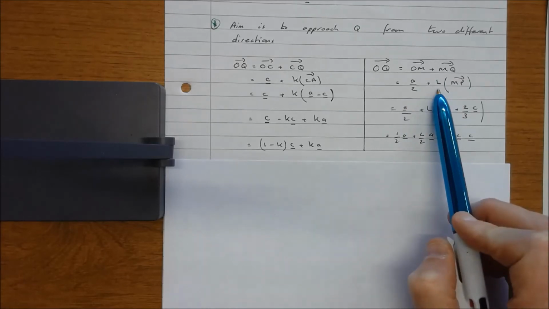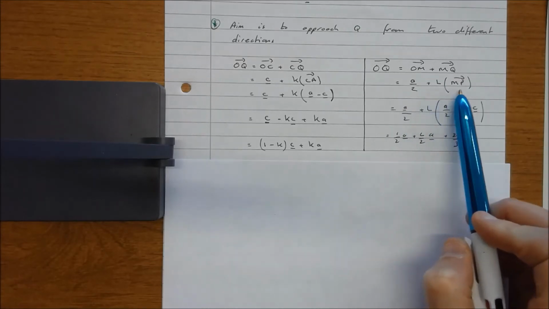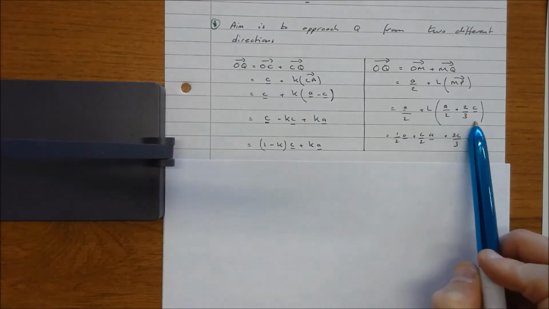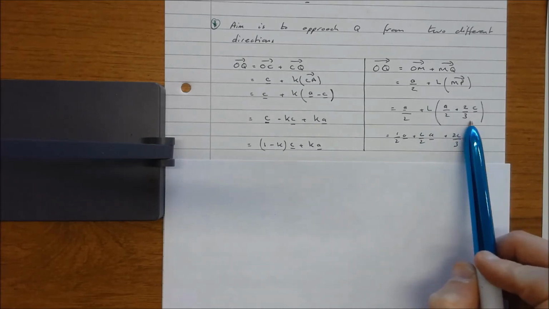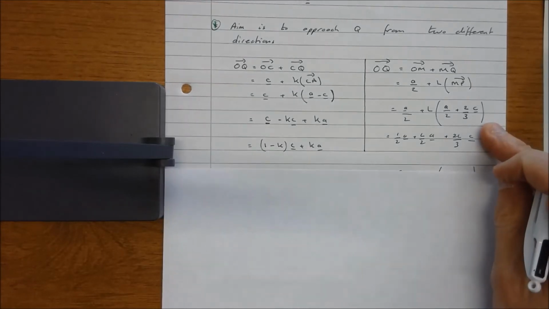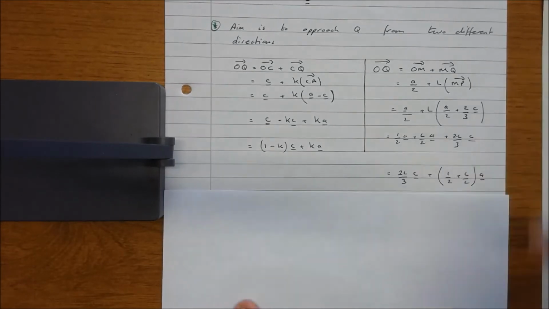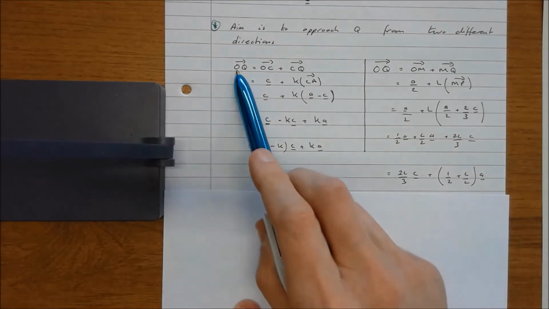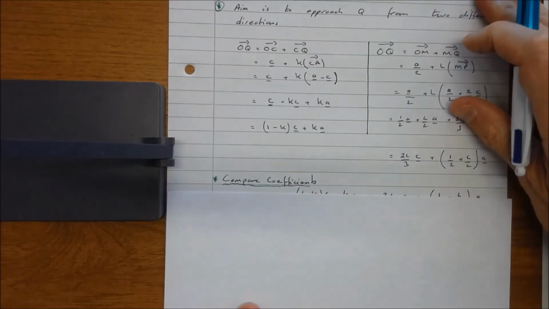So M to Q is some multiple of M to P. So I find out what the vector M to P is, expand that out, and I'm going to collect like terms. Like so. So I can now start comparing coefficients.